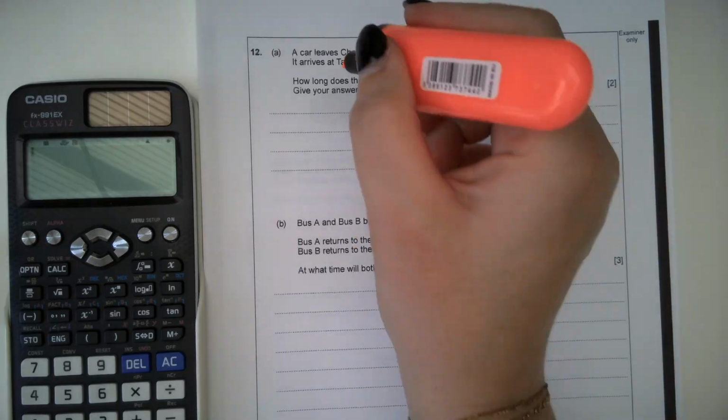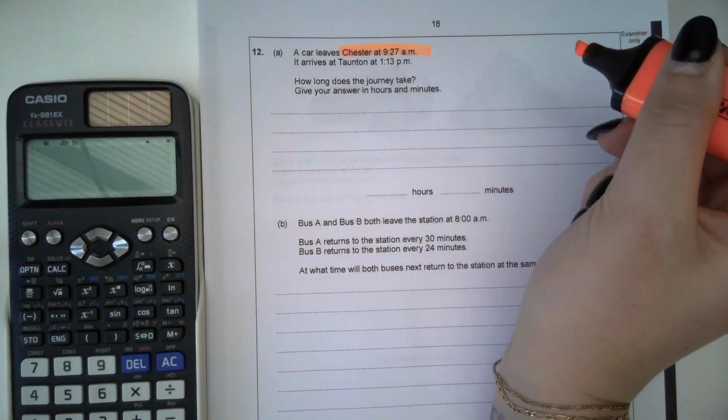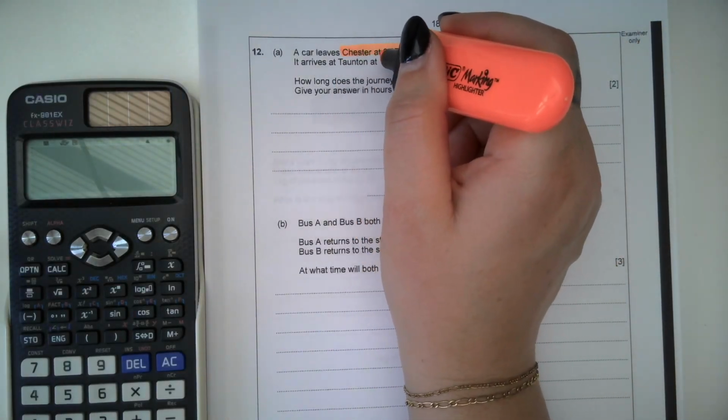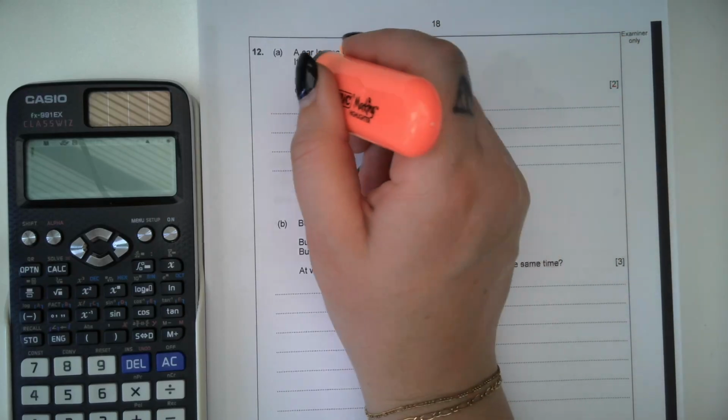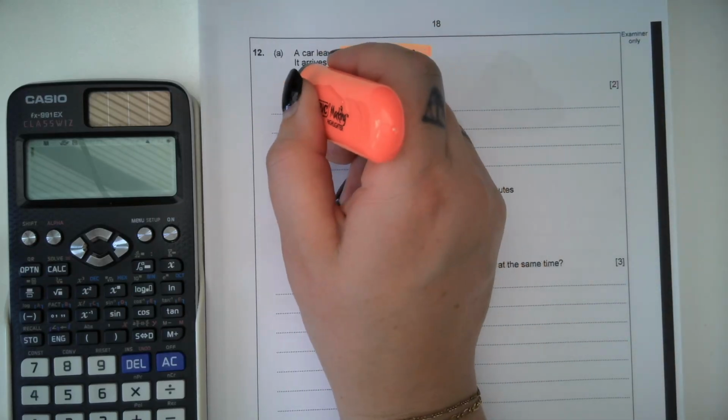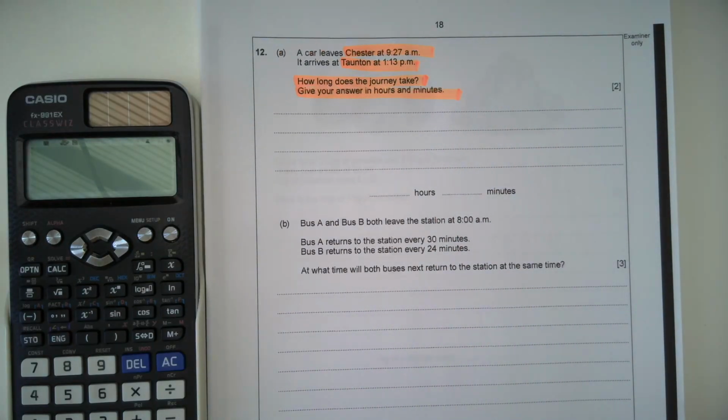(12A). A car leaves Chester at 9:27 a.m. It arrives at Taunton at 1:13 p.m. How long does the journey take? Give your answer in hours and minutes.